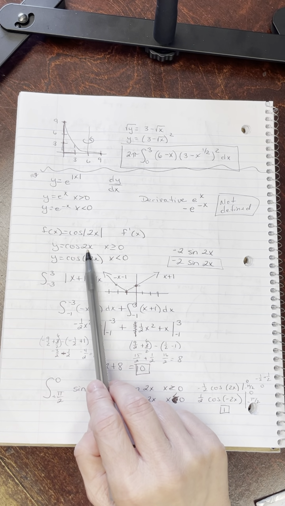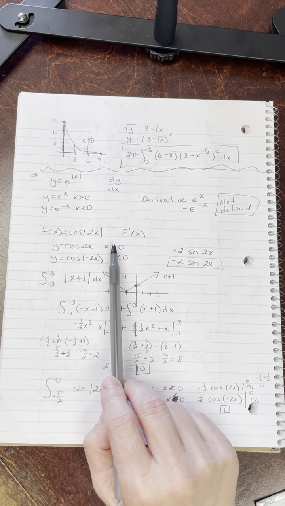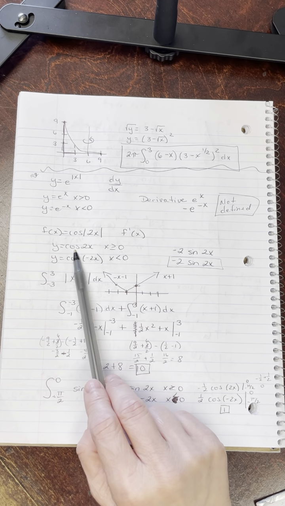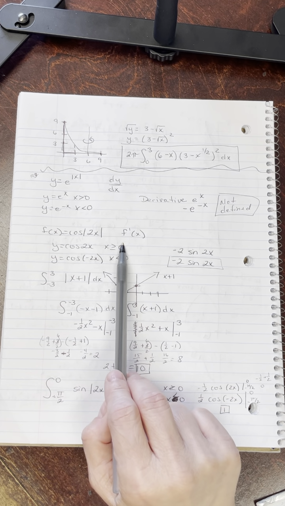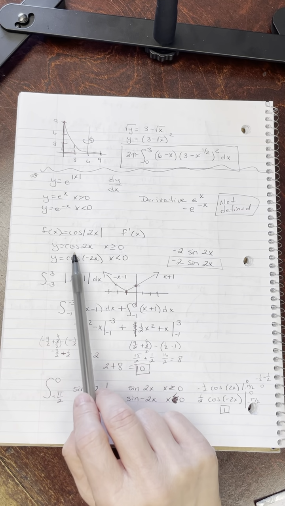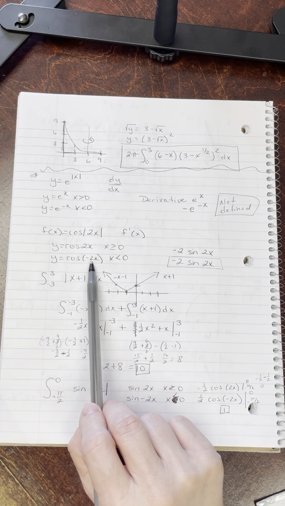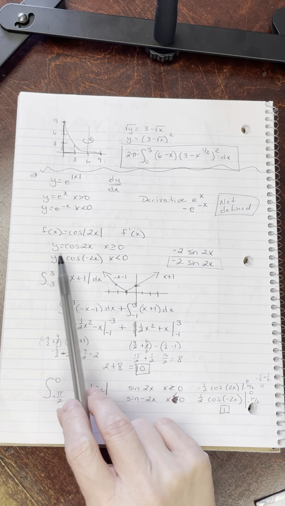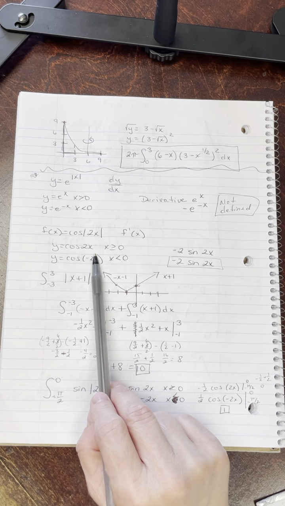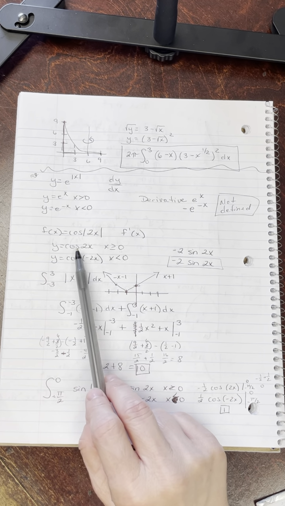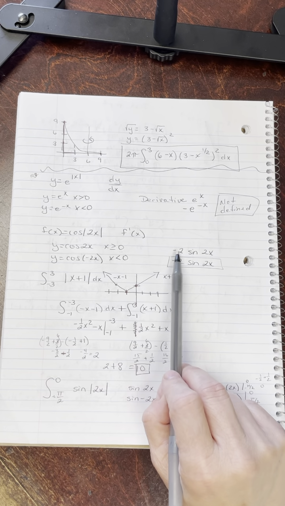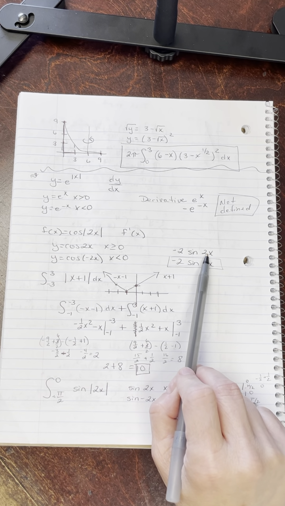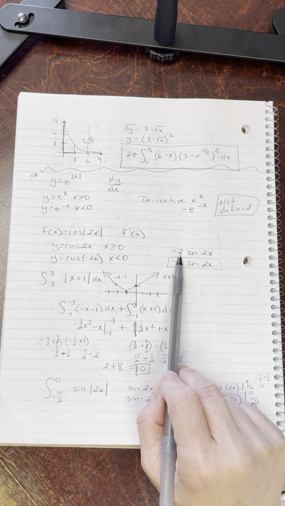So cosine of 2x, when we are greater than or equal to 0, because we know that a cosine starts at an above spot, so there is an answer for the 0 there, so that's no problem. And then cosine of negative 2x for the opposite, when we are less than 0. So when I derive cosine of 2x, cosine goes to negative sine, so we get negative sine of 2x. The 2x gives me the extra 2 in front.